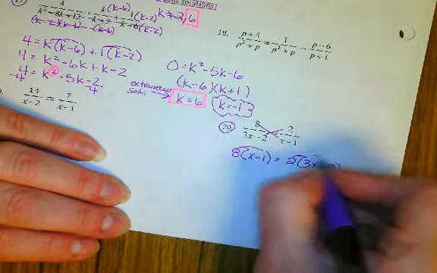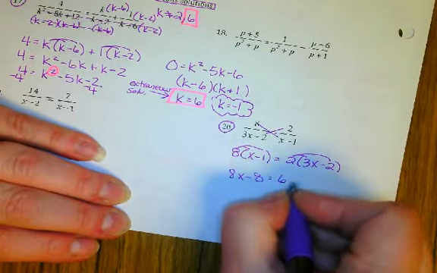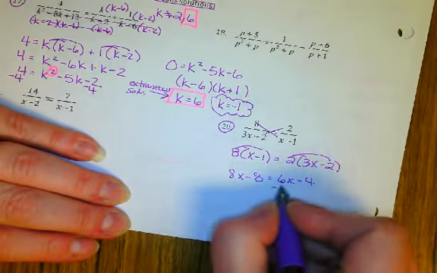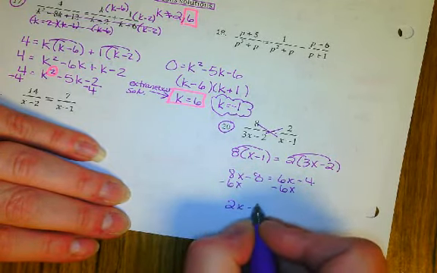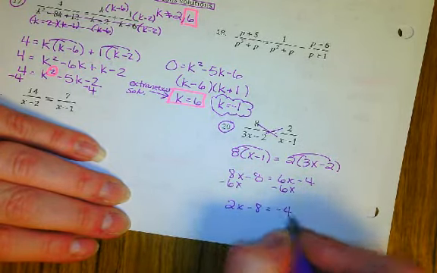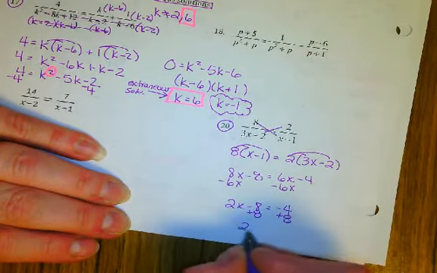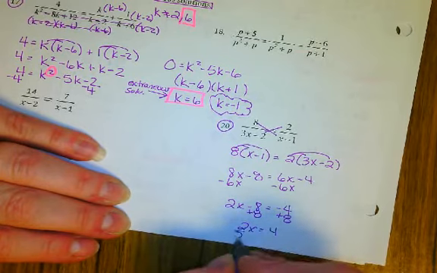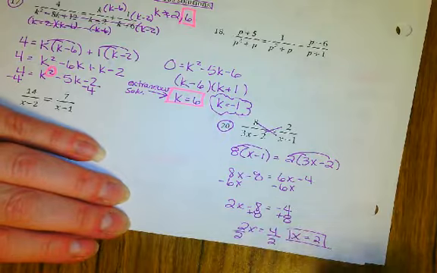Okay, so now I'm just going to start distributing and solving. So 8x minus 8 equals 6x minus 4. I'm going to subtract 6x from both sides. That gives me 2x minus 8 equals negative 4. And again, just keep moving everything around till you get the variable by itself. And x equals 2.